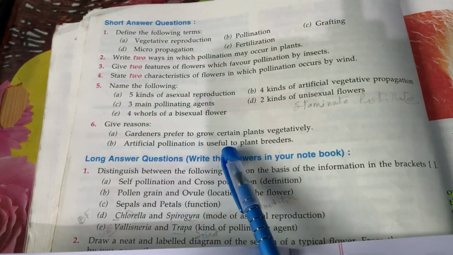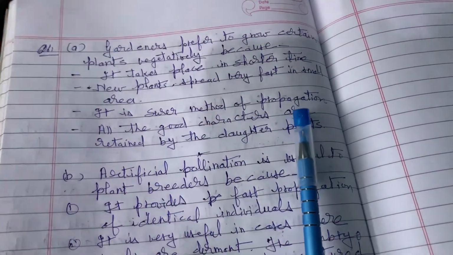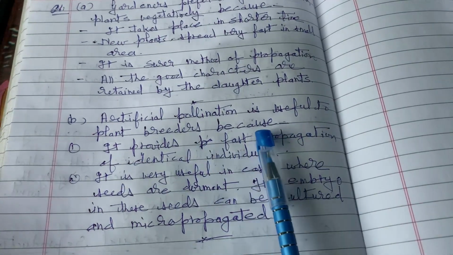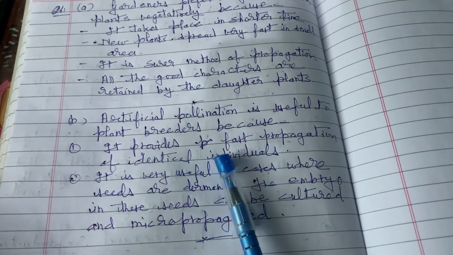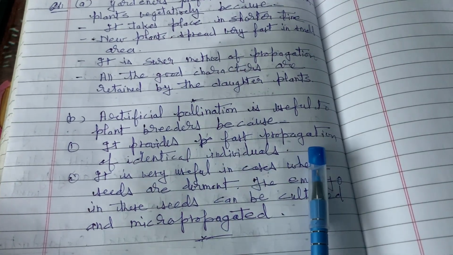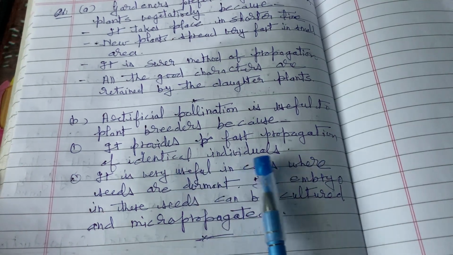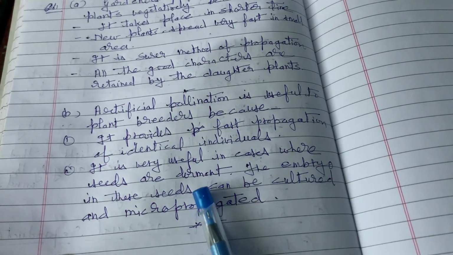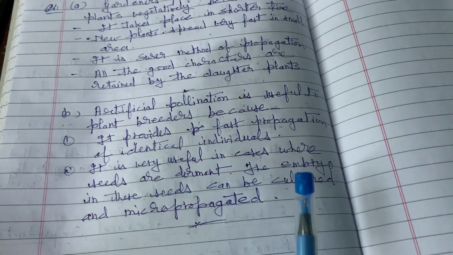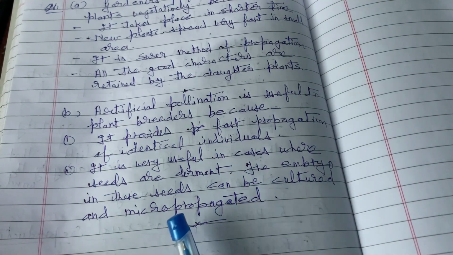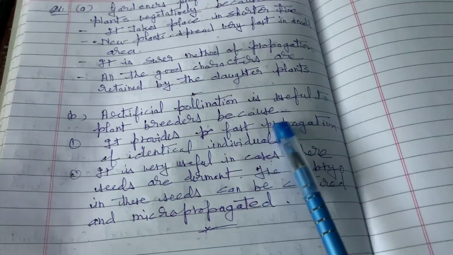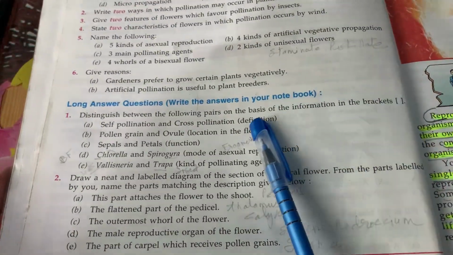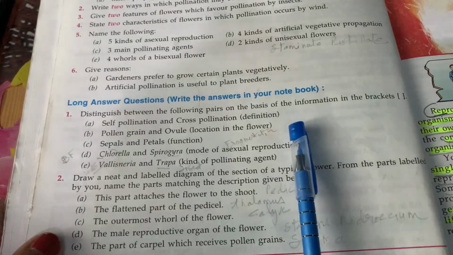Second, artificial pollination is useful to the plant breeders. Yes, artificial pollination is useful to the plant breeders because it provides fast propagation of identical individuals, and it is very useful in cases where seeds are dormant. The embryo in these seeds can be cultured and micropropagated. I hope it is clear to you. Now we come to the long, though they are not long questions.